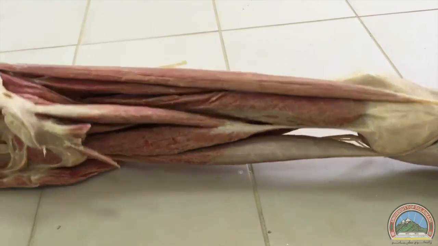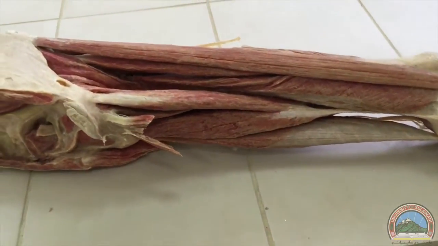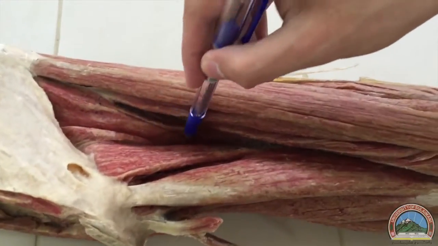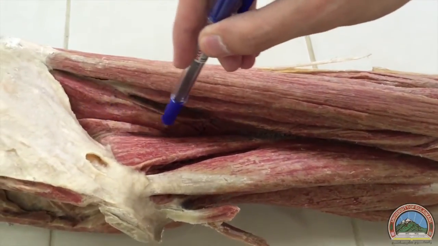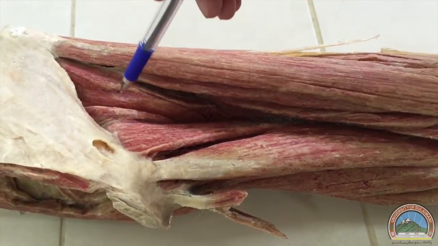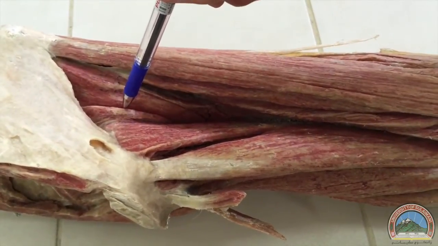So now let's go back to the muscles of the anterior fascial compartment. We've got iliopsoas. This is iliacus. This is psoas major. If the spot is on this, we'd say that this is the iliopsoas.